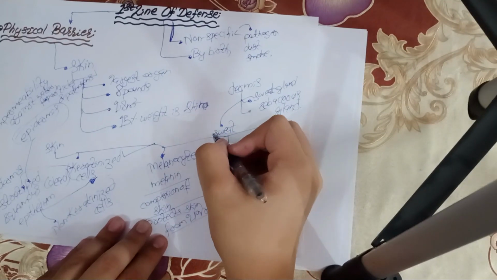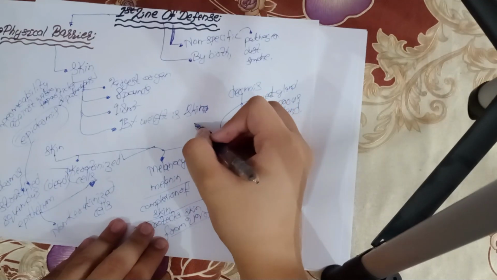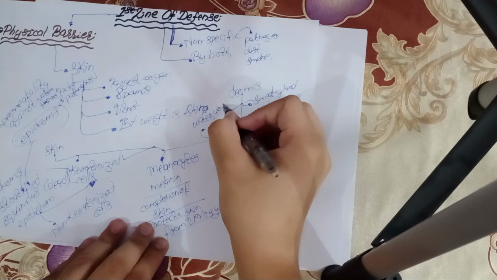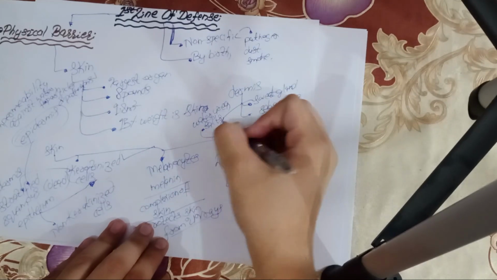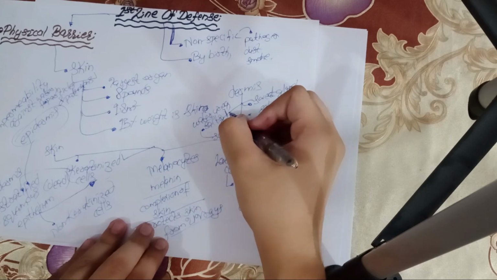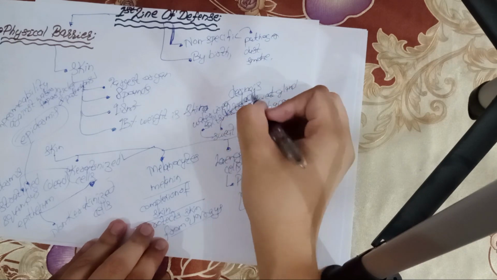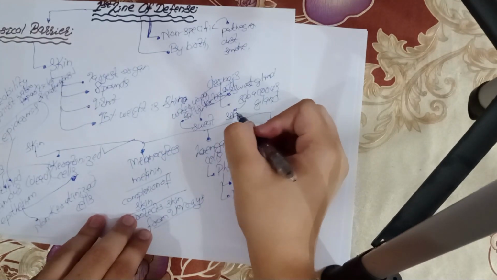What does sweat contain? It contains water, urea in little amount, and some salts, as well as lactic acid. And the sebaceous gland releases sebum.